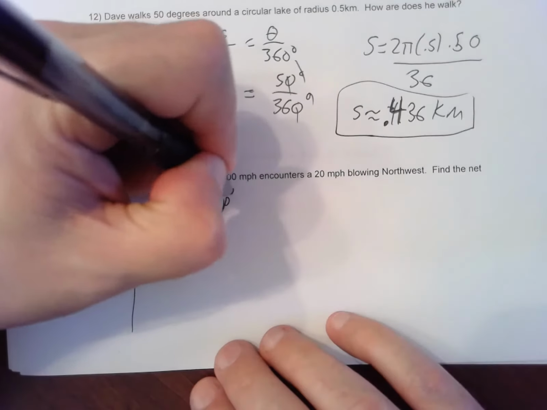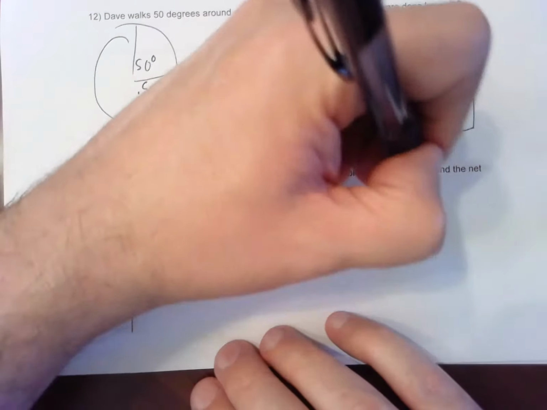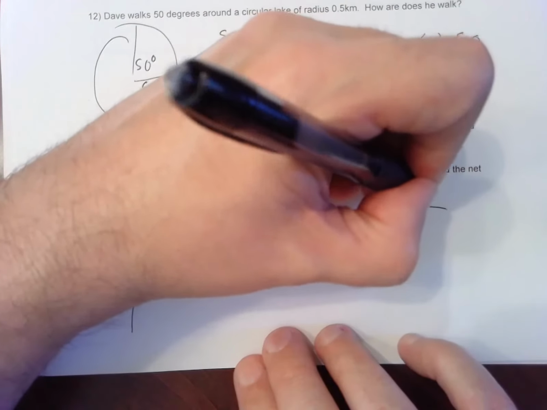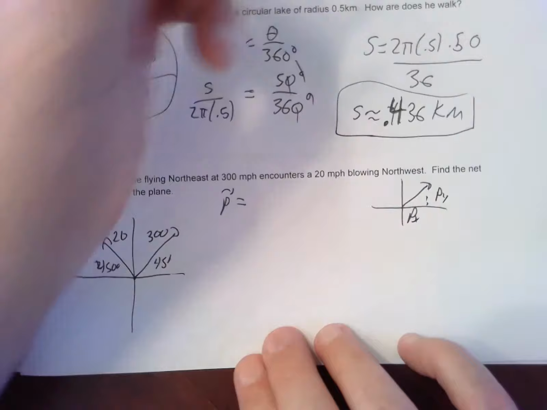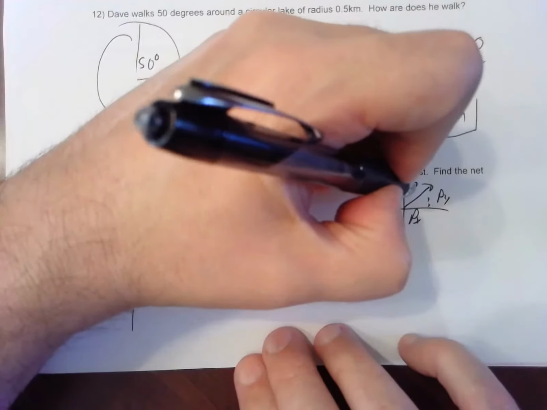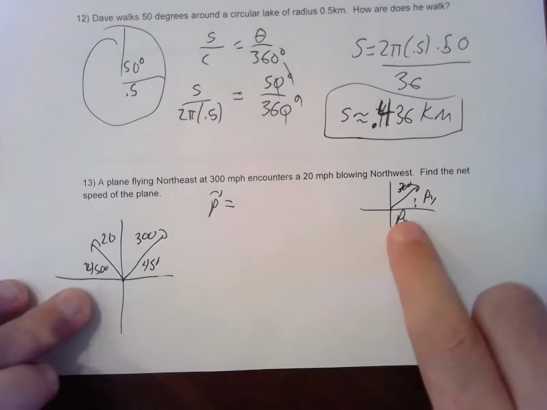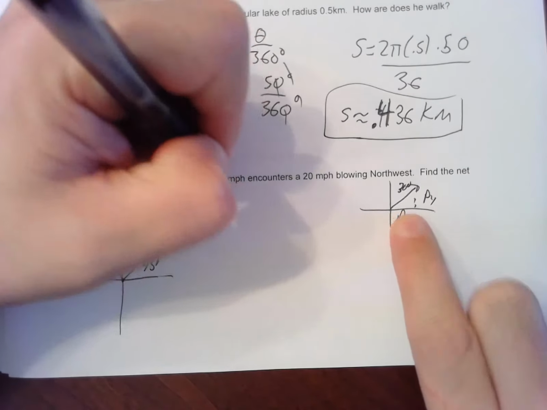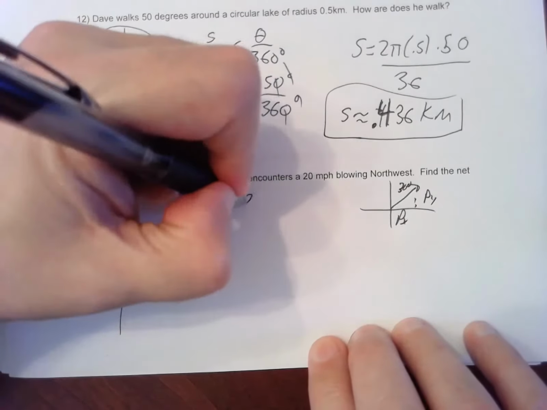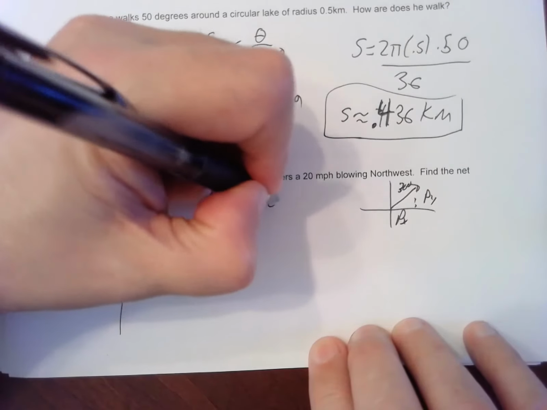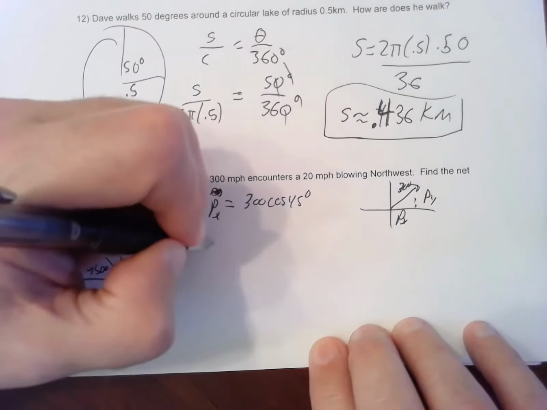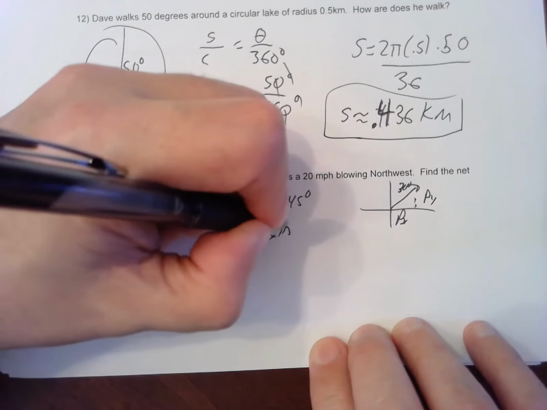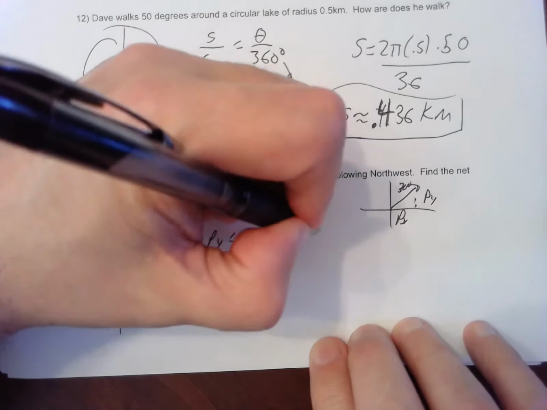Okay, so the plane as a vector, let's draw him separately here. This is the x component. This is the y component. This is 300. That's a 45-degree angle. So the x component will be 300 times cosine of 45 degrees. The y component is 300 sine of 45 degrees.